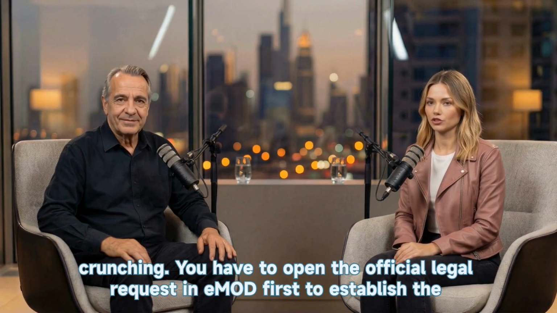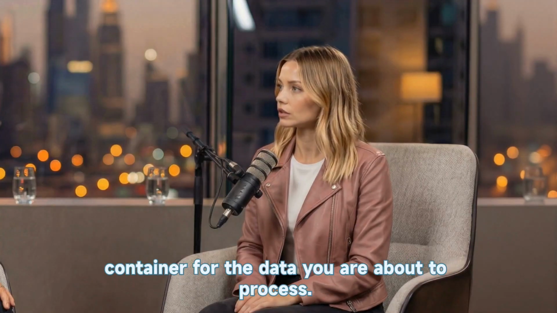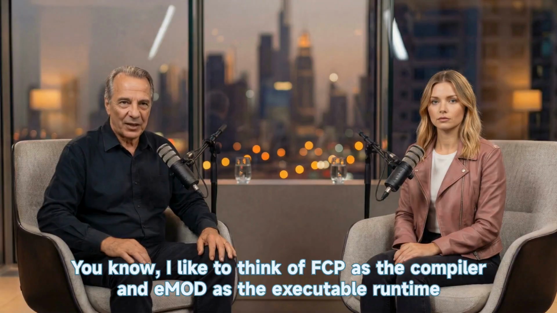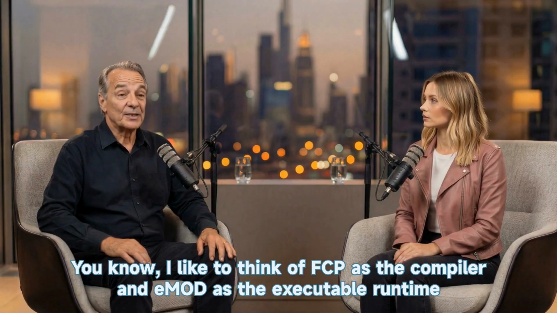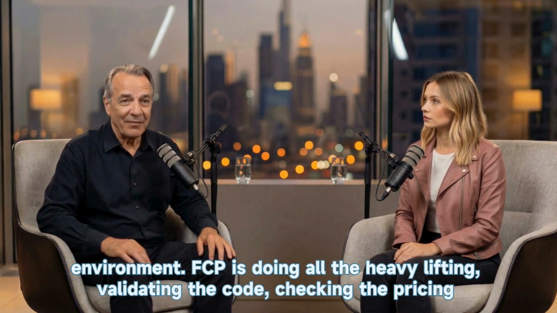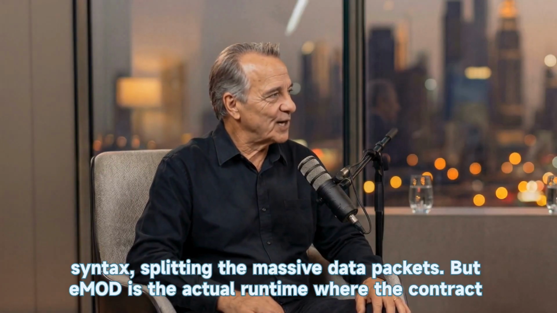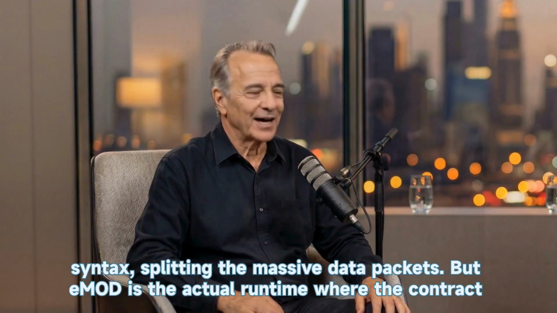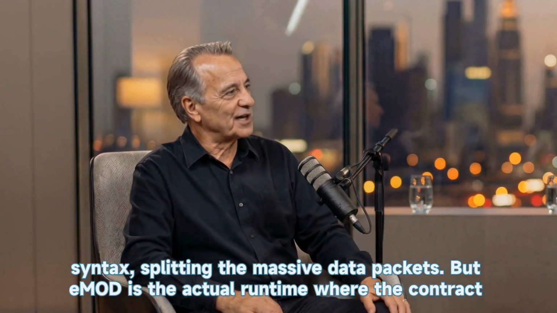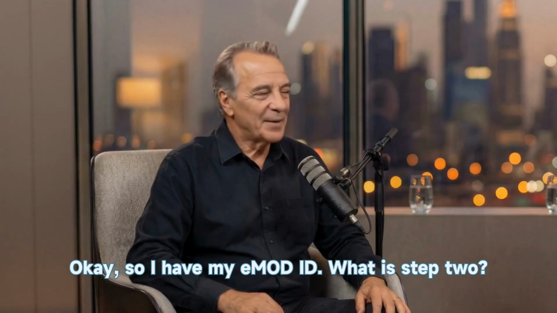You have to open the official legal request in eMod first to establish the container for the data you're about to process. You know, I like to think of FCP as the compiler and eMod as the executable runtime environment. FCP is doing all the heavy lifting, validating the code, checking the pricing syntax, splitting the massive data packets. But eMod is the actual runtime where the contract legally exists. That's a perfect analogy.